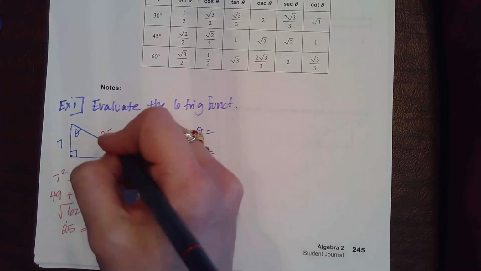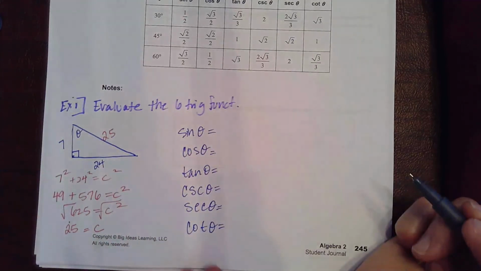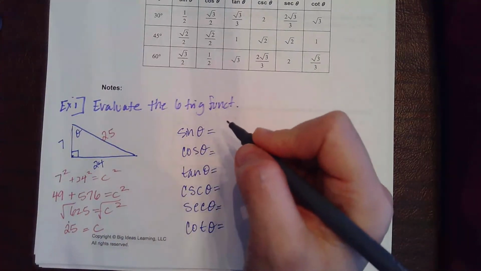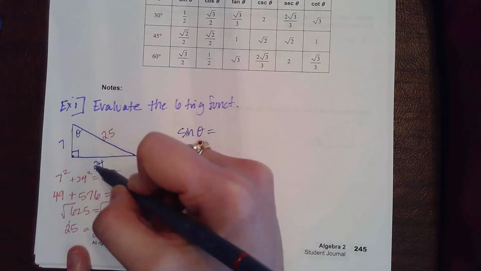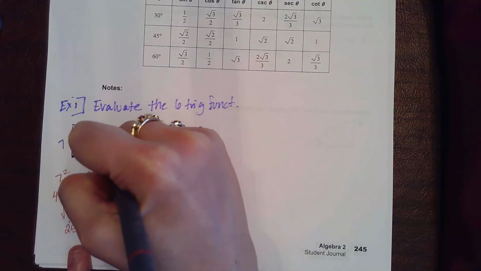Once you know this side, you should be able to figure out all of your ratios. So sine is opposite over hypotenuse. So if this is my angle, 24 is my opposite side.